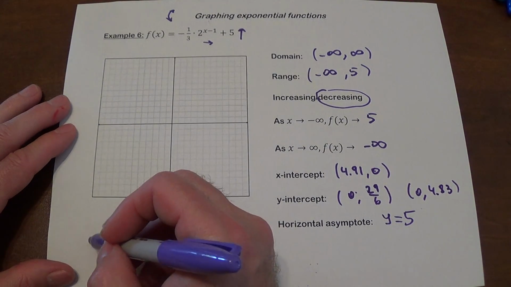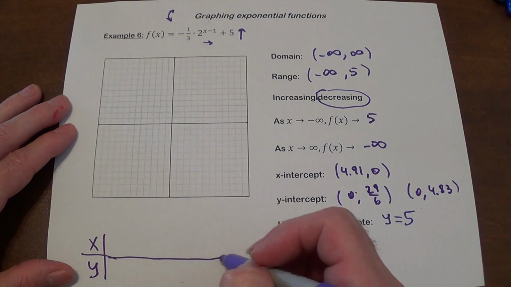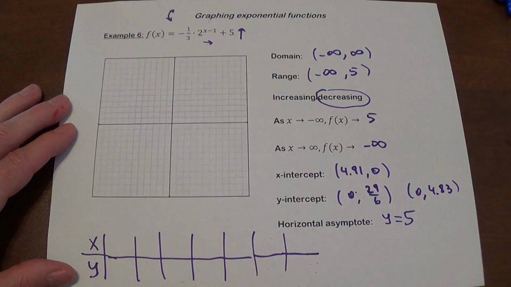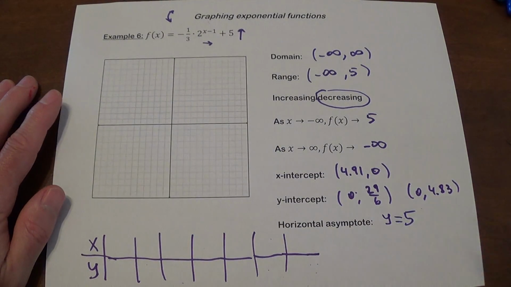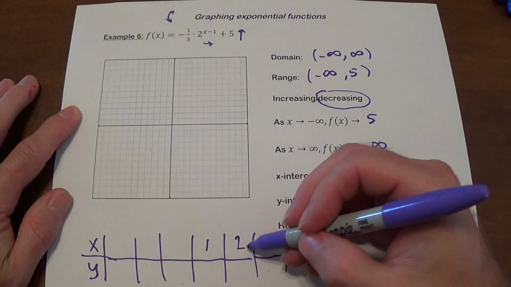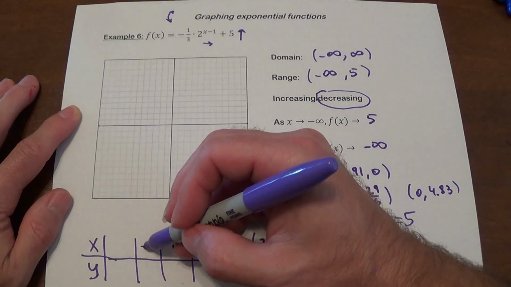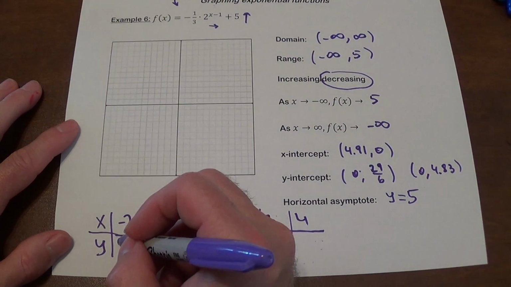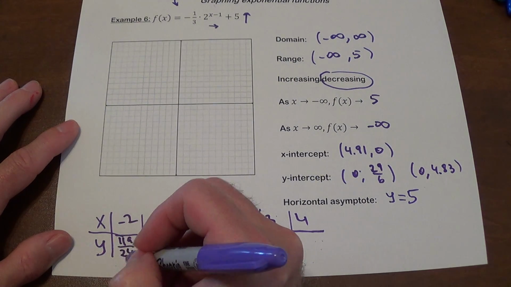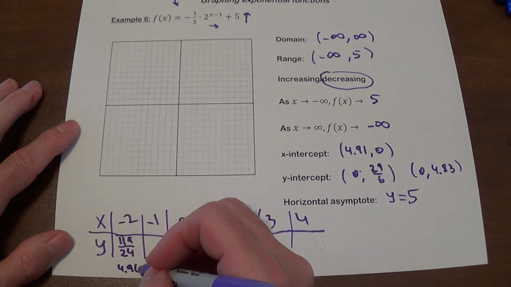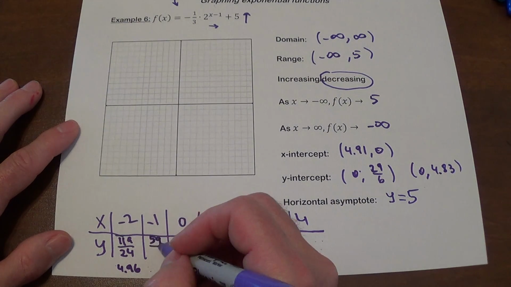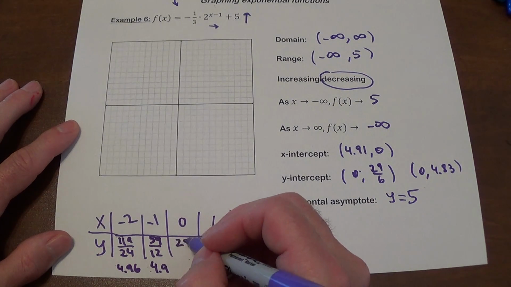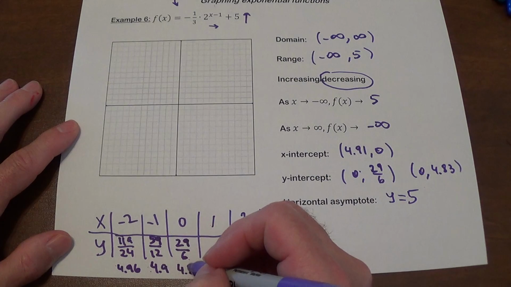Alright, let's make a table of values. So we shifted it 1 unit to the right, so we're going to put that number in the middle, 1, and then 2, 3, 4, and here we're going to have 0, -1, -2. The values here for y are going to be 119 over 24, which is approximately 4.96. This one's going to be 59 over 12, which is approximately 4.9. At 0, we're going to have 29 over 6, which is approximately 4.8.